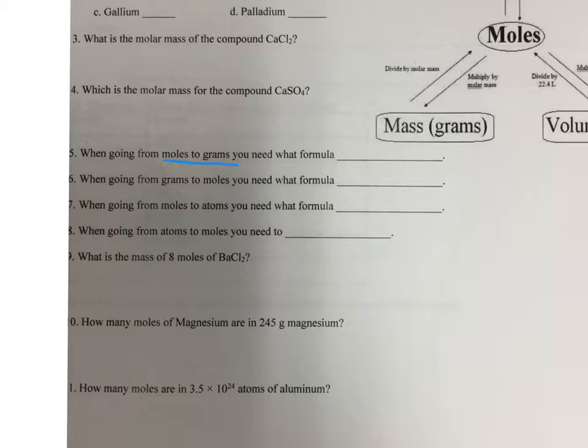Okay, Kristen, this came for you. Okay, so what? In other words, what's my formula for grams? Here, can you give that to her?